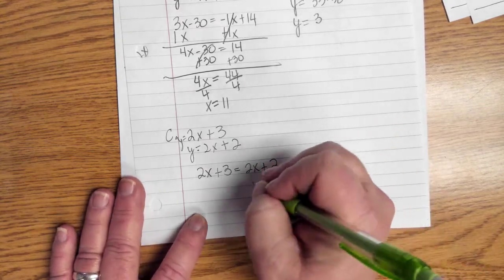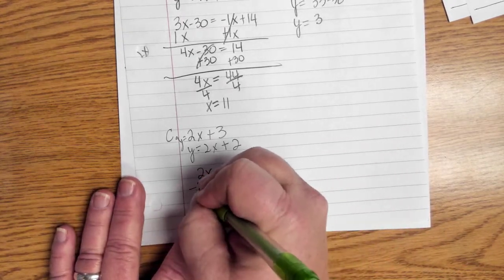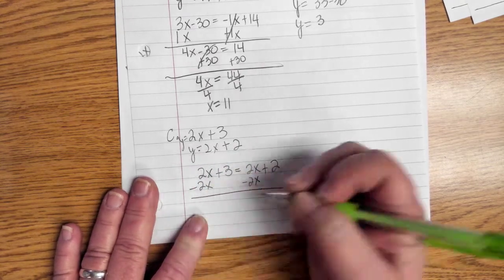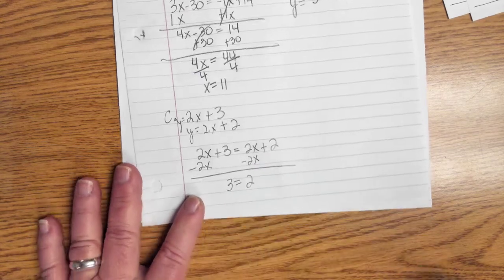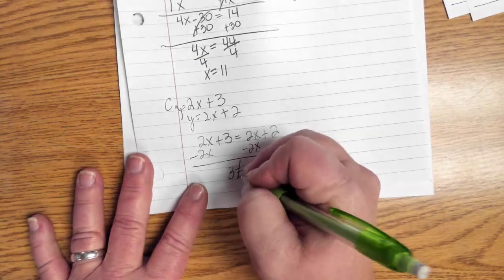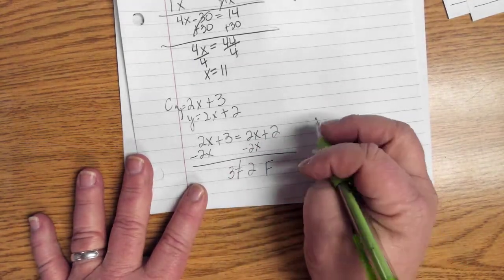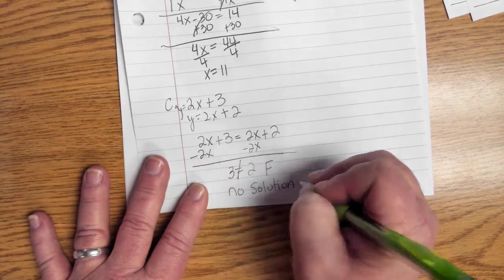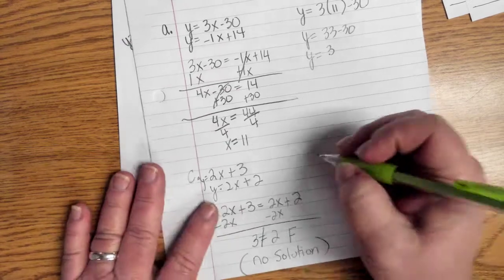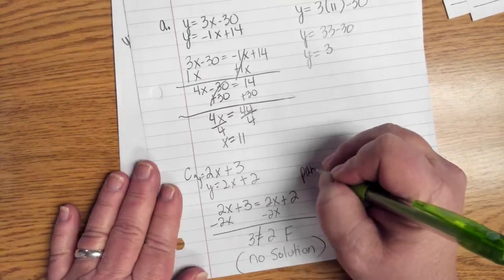When I subtract 2x from both sides, I end up with 3 is equal to 2. Is that a true statement? No, it is a false statement. Therefore, no solution.